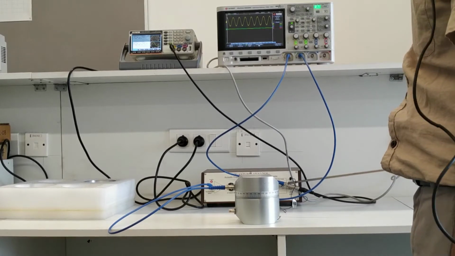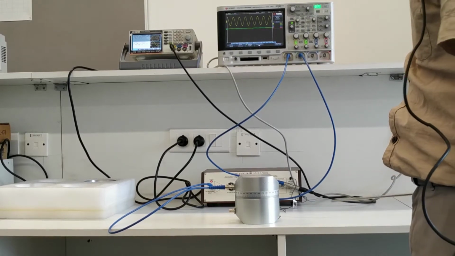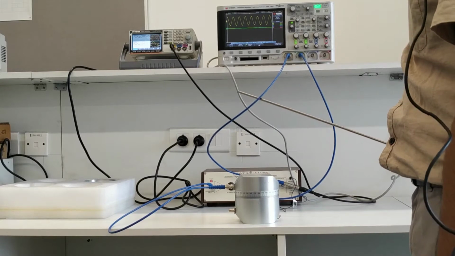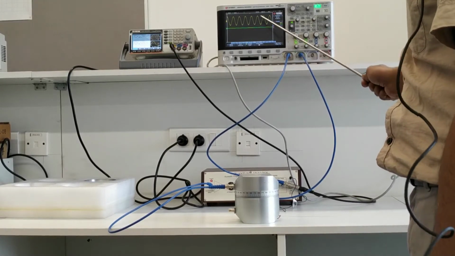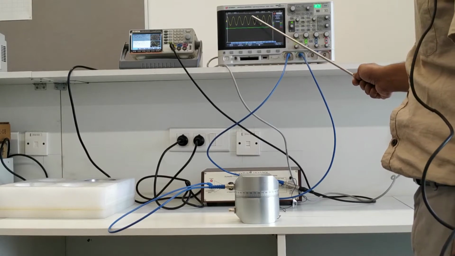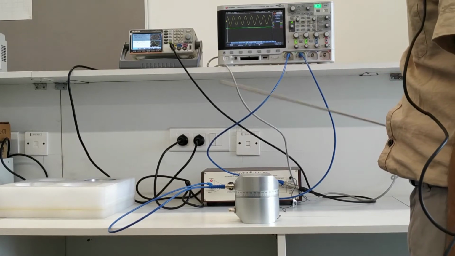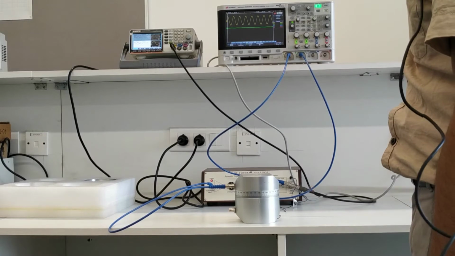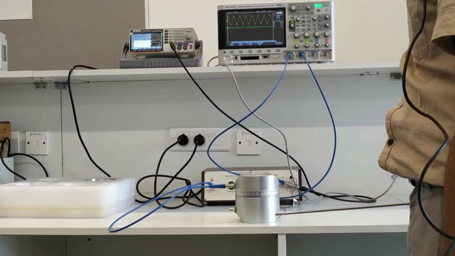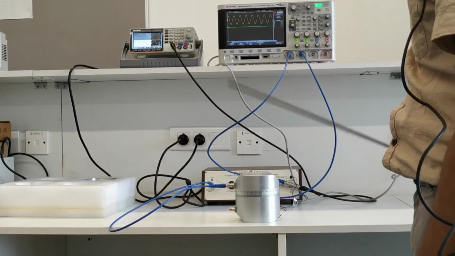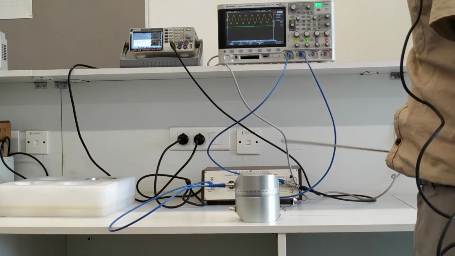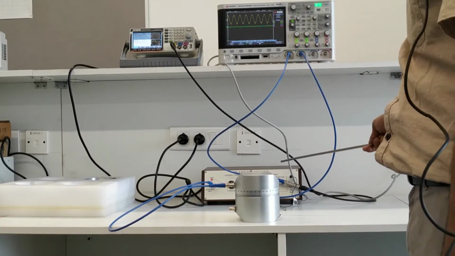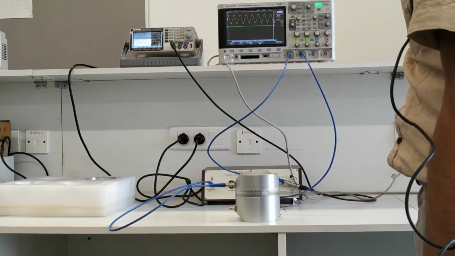Also, because there is a splitter, this signal also goes to channel 1 of your oscilloscope. Channel 1 is the yellow trace. So whatever you see here, this yellow trace, is your sound input. You can say it is the sound input through the speaker that you are giving in the cavity, or you can say it is the output from the function generator. So this is the part that is giving you the sound waves here.